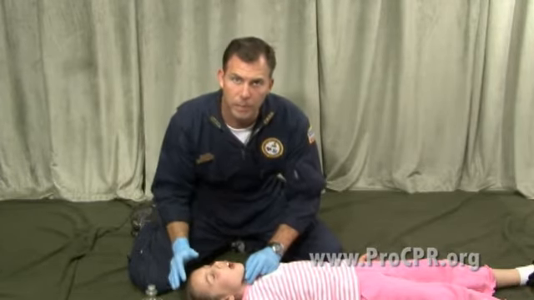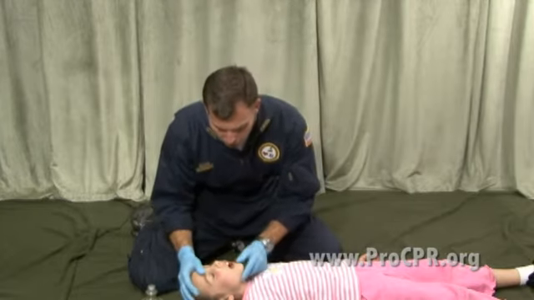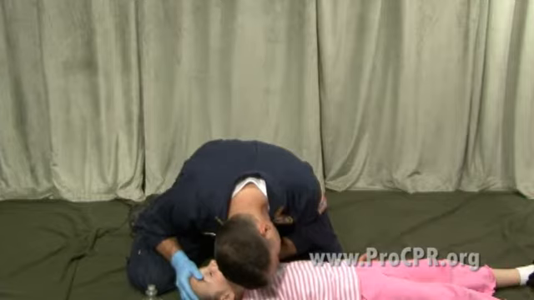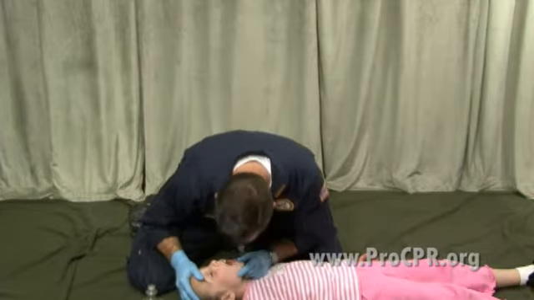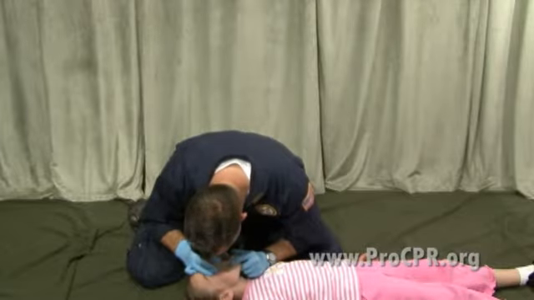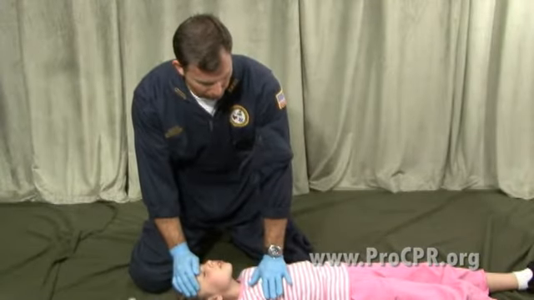We've activated the EMS system, or the emergency medical services in the area, and now we're going to go ahead and look, listen, and feel for breathing. This child is still not breathing. We're going to attempt 2 breaths. After the 2 breaths, they did not go in, so I've repositioned and tried again.